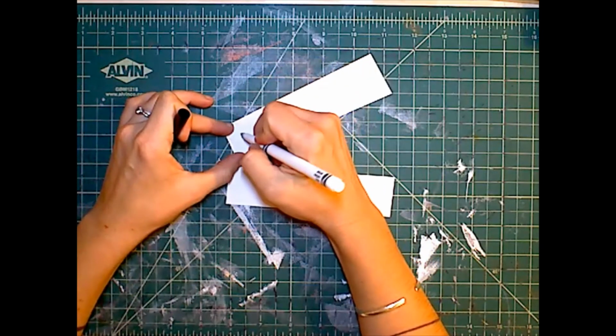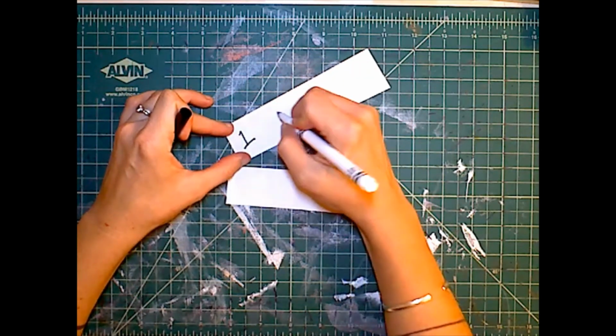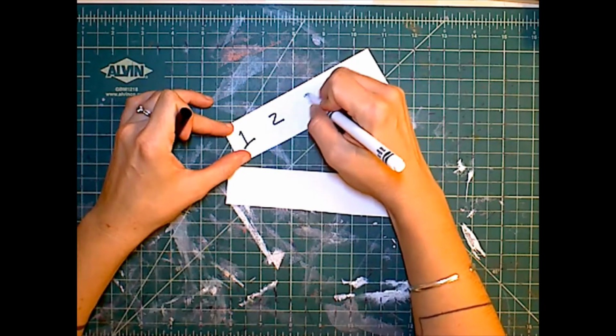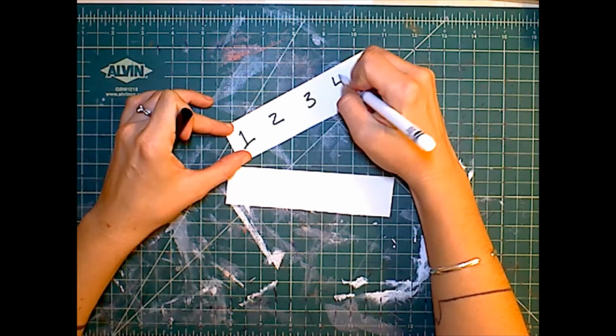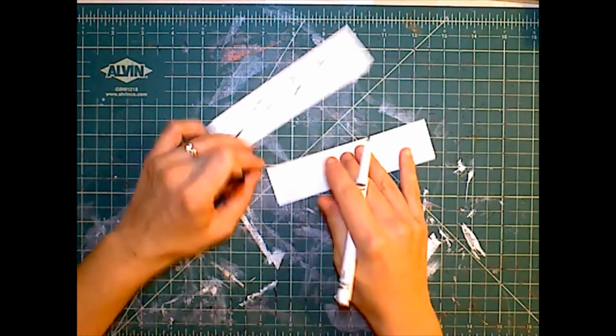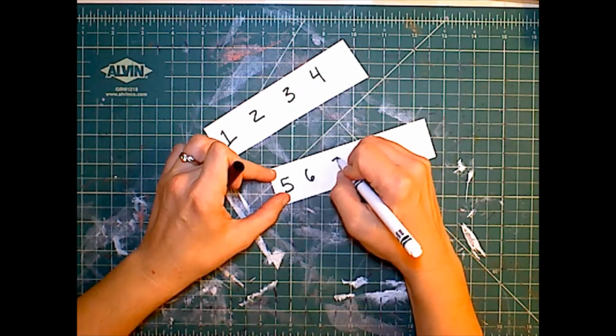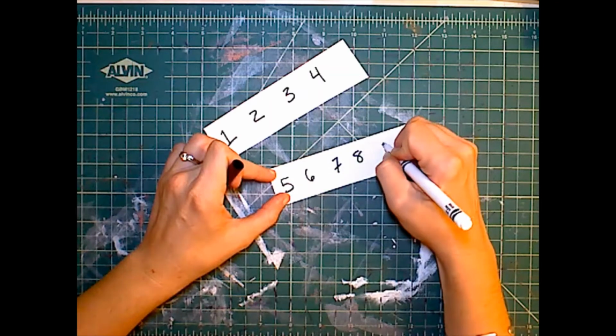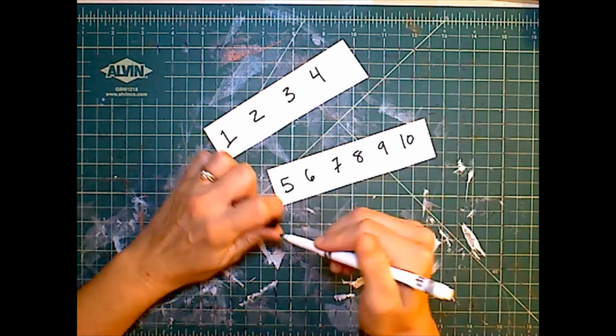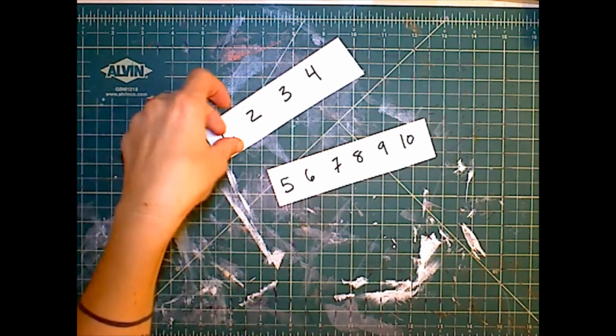To begin our project, start with your scrap paper. You can tear it up into strips, you can cut it, just lay it out in front of you. We're going to write the numbers 1 through 10 and leave a little bit of space between each number because we are going to tear each number out or cut it to its own little square. So you will have 10 individual numbers. Take a second and number your paper.